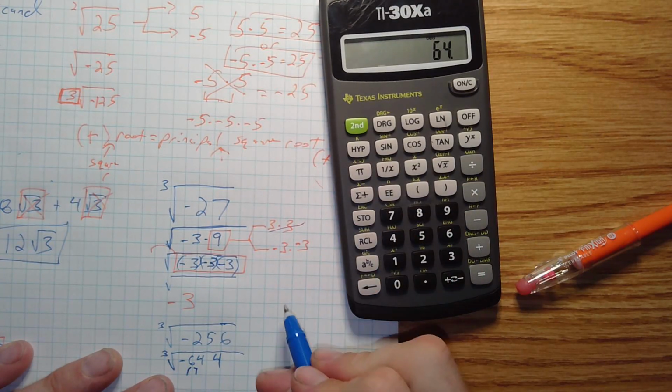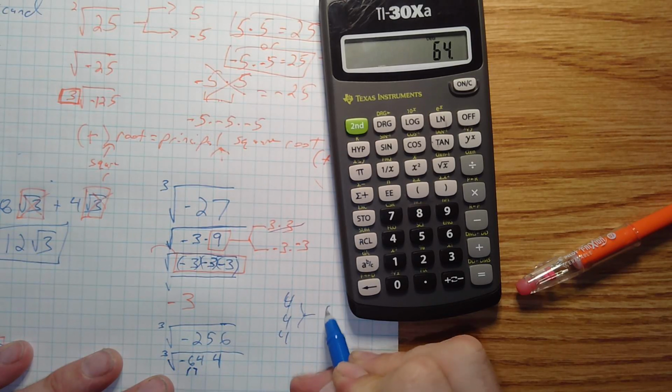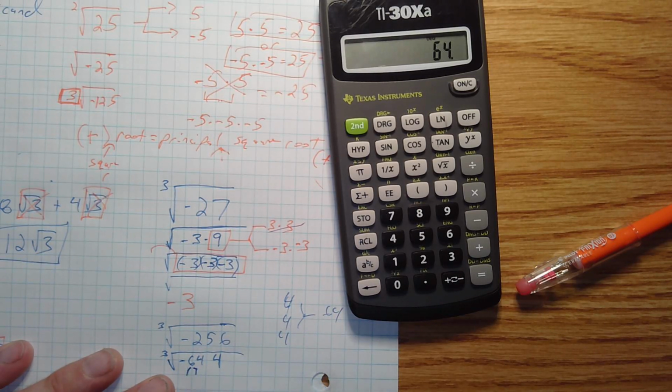Right, so if I multiply 4 and 4 and 4, that's 64. It's not negative 64. But if I made these negative, that would be what I need to do. So I need to bring negative 4 out of this. I can bring negative 4 out of here.